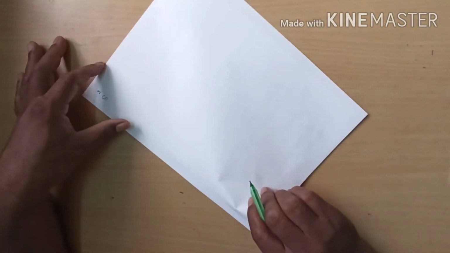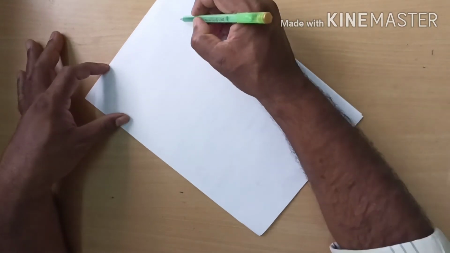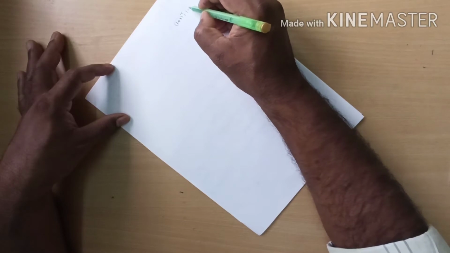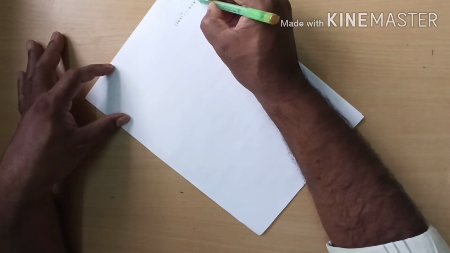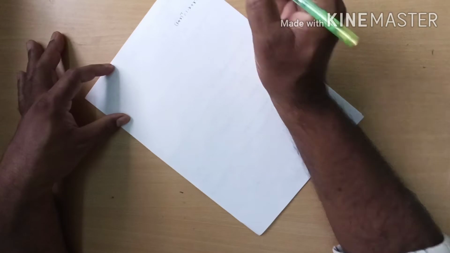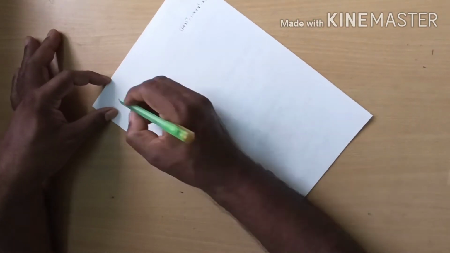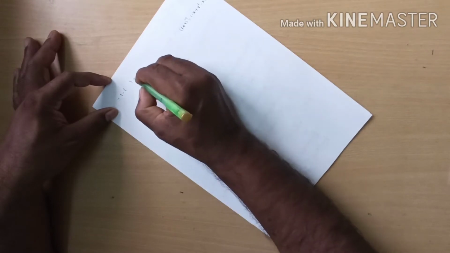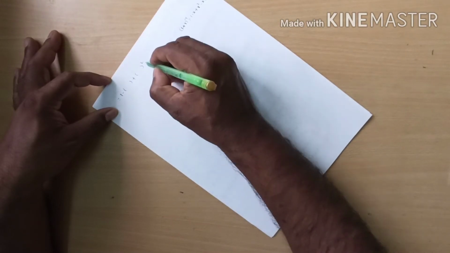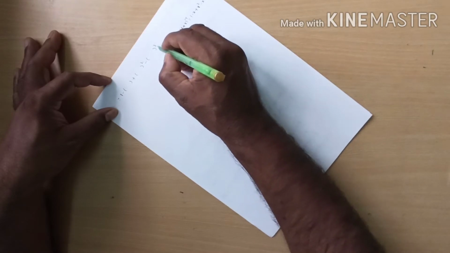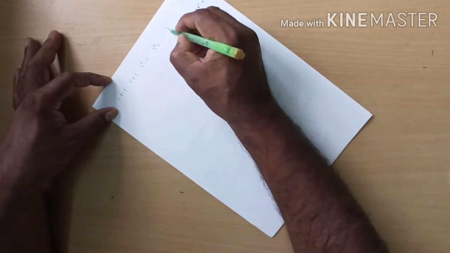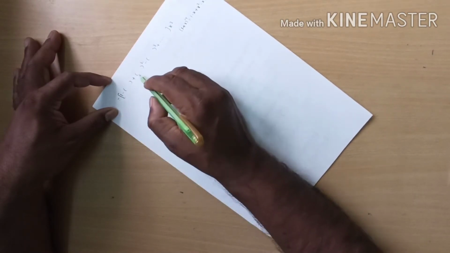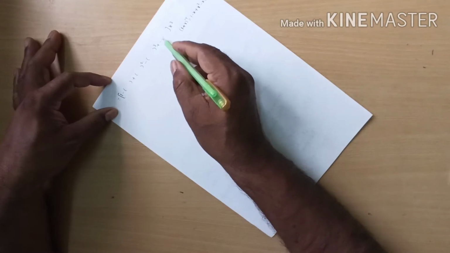What is the formula for (1 plus x) whole power minus 1? (1 plus x) whole power minus 1 is equal to 1 minus x plus x square minus x power 3 plus so on. Here you can see, first write 1 minus something plus something square minus something power 3 plus so on, into x power 3. Here you can see 1 minus x plus x square minus x power 3 plus so on.